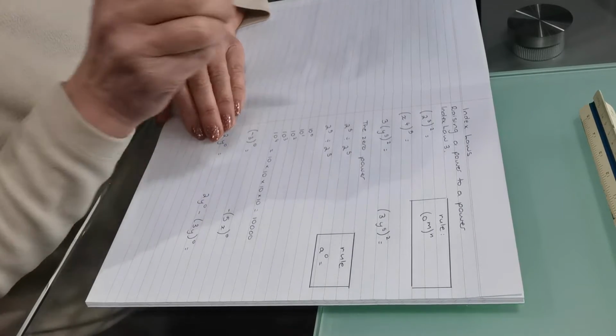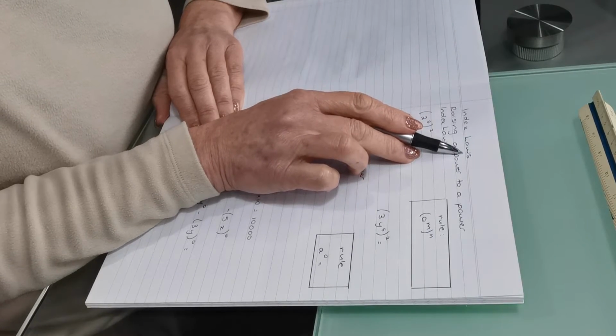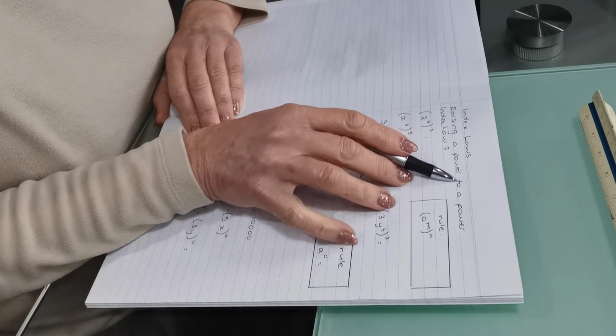Hi, Claire here, and we're looking at index laws again. So this time I'm going to look at raising a power to a power.